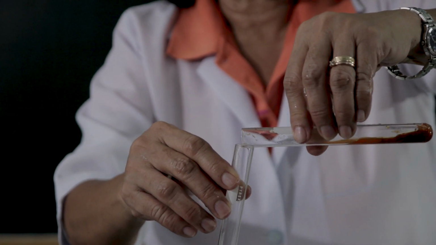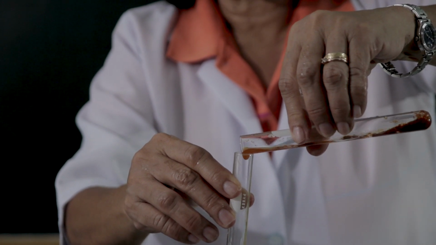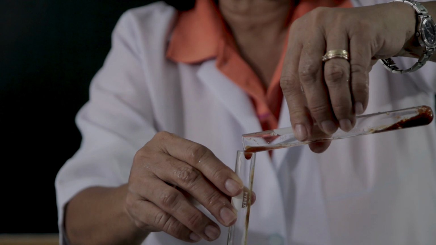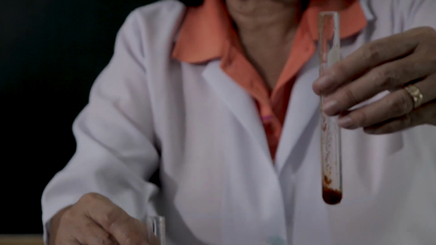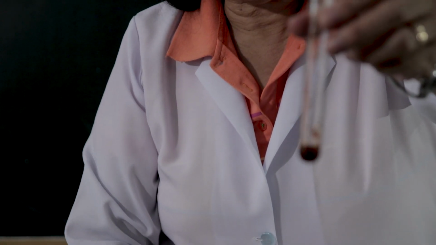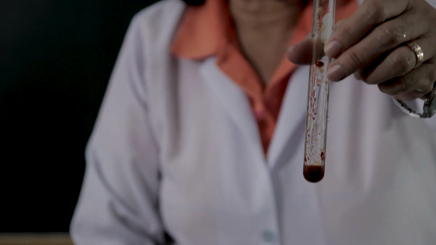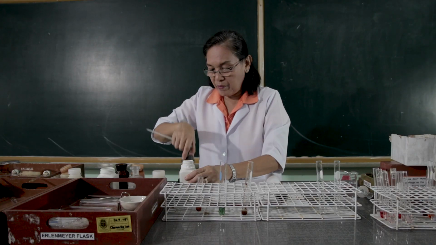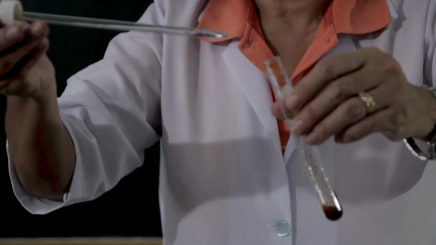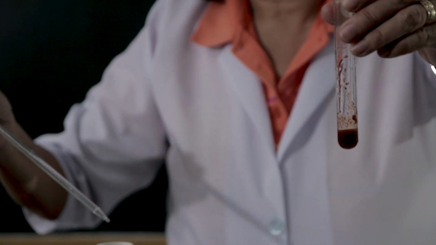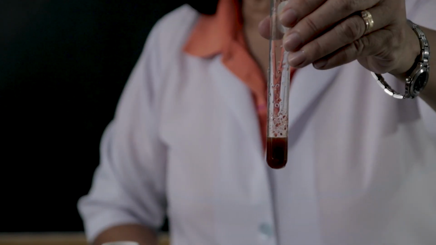So let's decant the supernatant, leaving behind the precipitate, because it is the precipitate that we're going to use. So with this precipitate, I'm going to add this with 6 normal sodium hydroxide. Observe what happens.